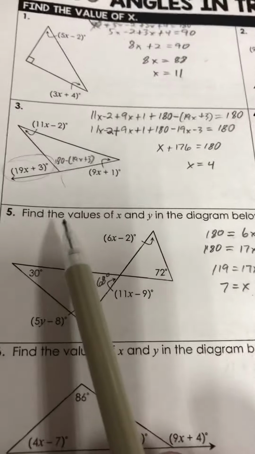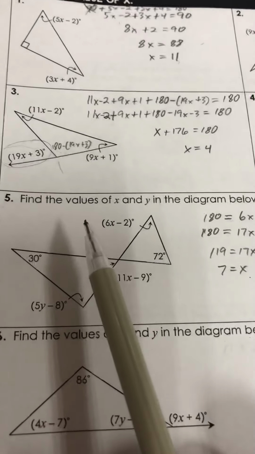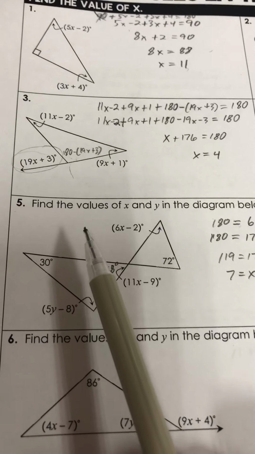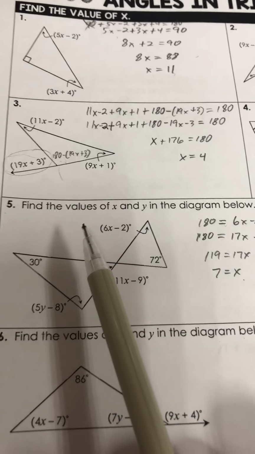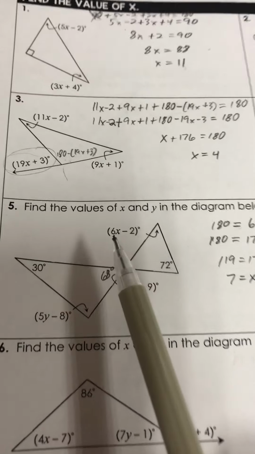Okay, number 5. Hopefully you're slowing this down as you need to, and you're doing those even ones. Go ahead and make mistakes. As long as you're learning from them, you're making progress.